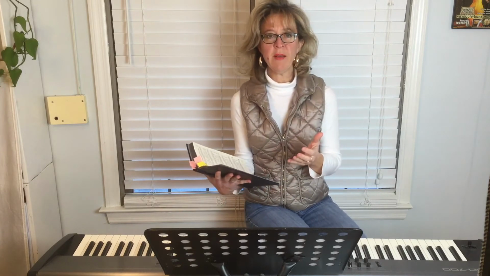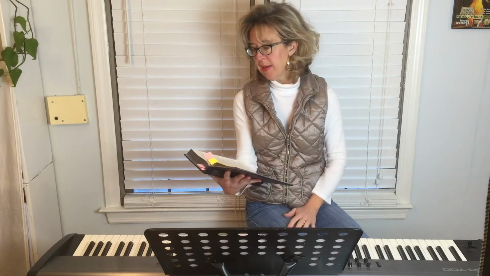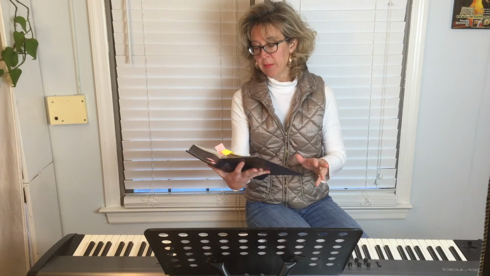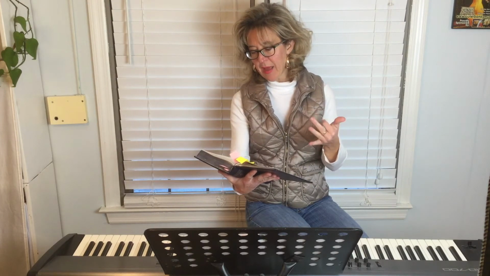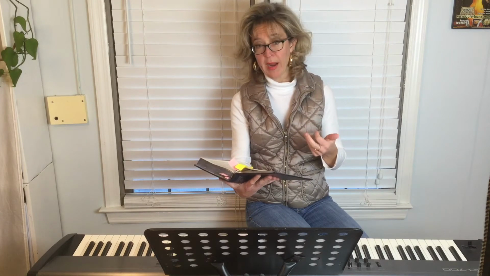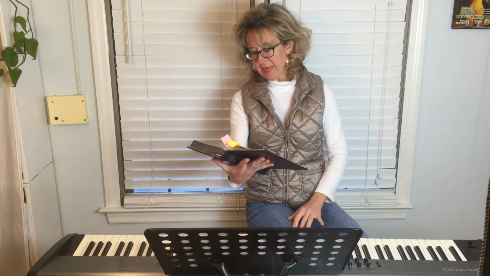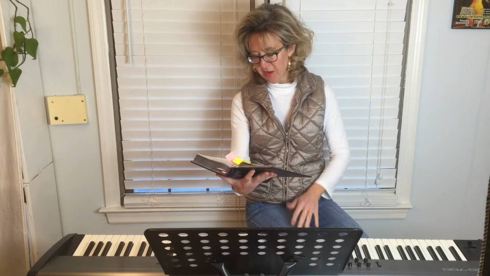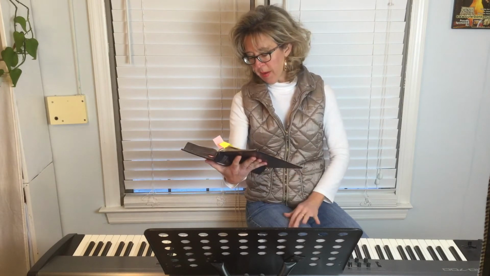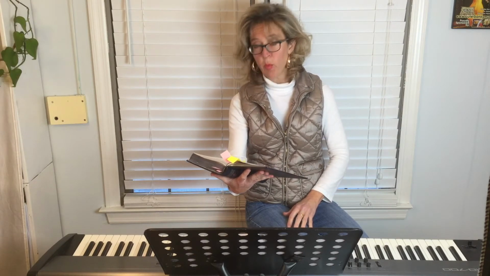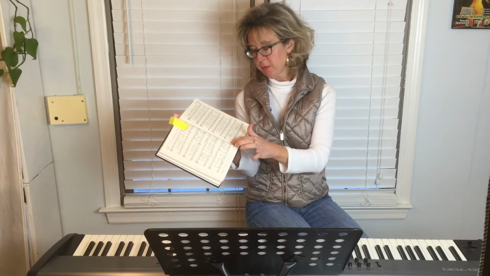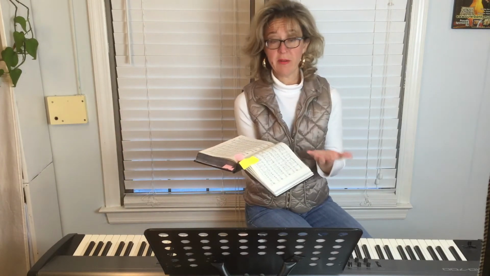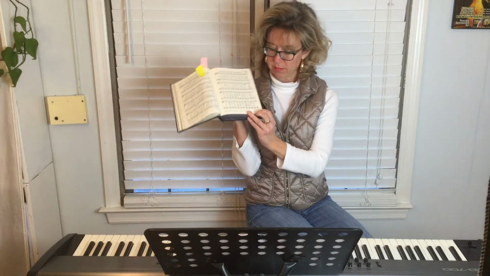So what those numbers tell us, the 11 tells us that there are 11 syllables in the first line of text. Immortal, invisible, God only wise. Count them, that's 11. The next line of text, in light, inaccessible, hid from our eyes. Again, 11. Most blessed, most glorious, the ancient of days. 11. Almighty, victorious, thy great name we praise. 11. So 11 syllables, 11 syllables, 11 syllables, 11 syllables. And there is the metrical right there.